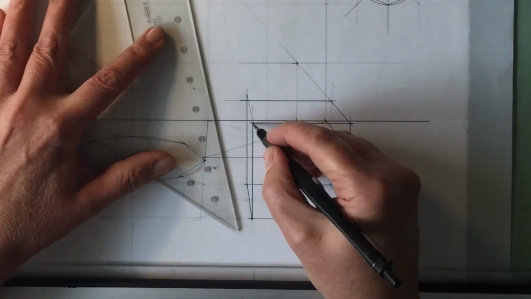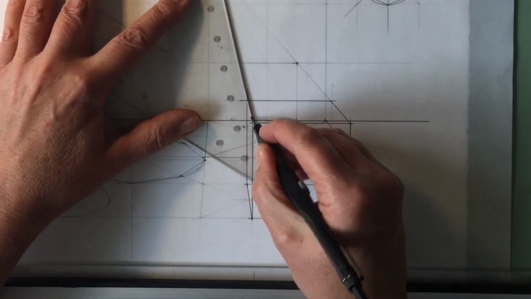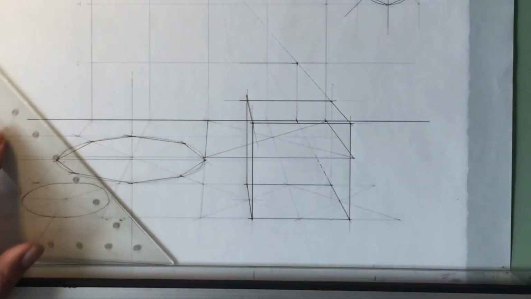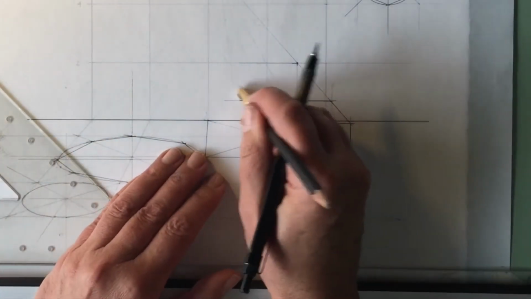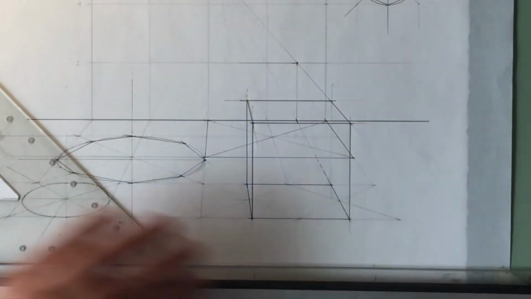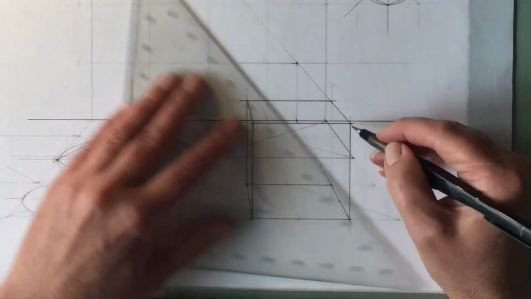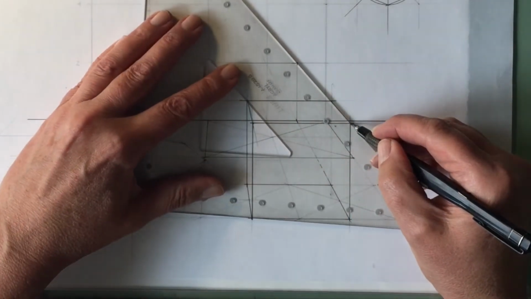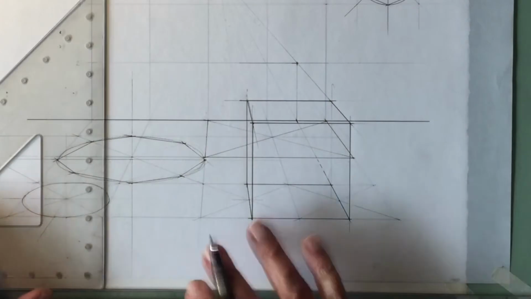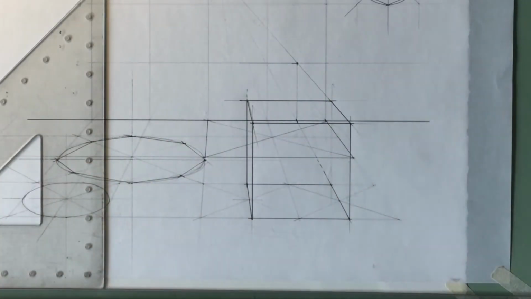Not so much in that case. I probably had a little bit of movement. There we go. That's much better. There we go. So now all of these are lining up. So that's how you find the height of your objects. It's really, really simple and exactly the same as when you're doing it in isometric.